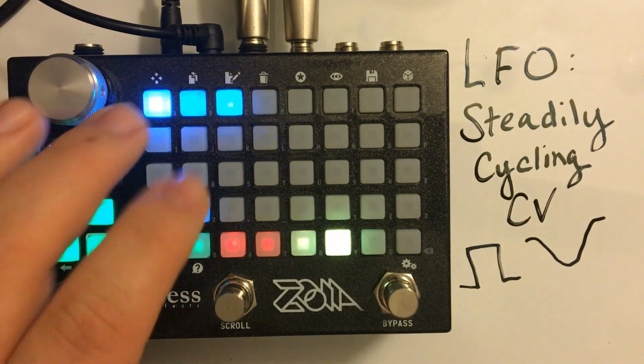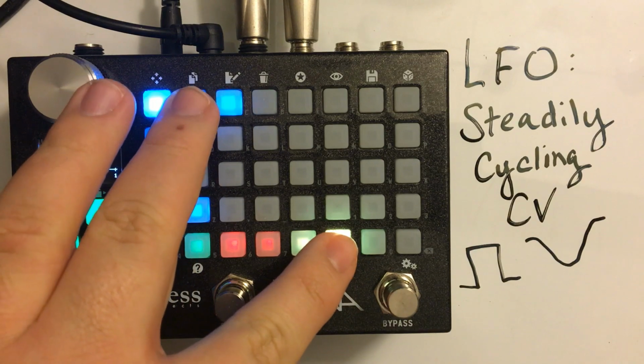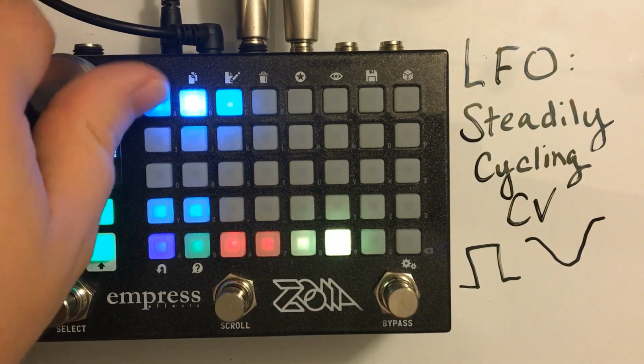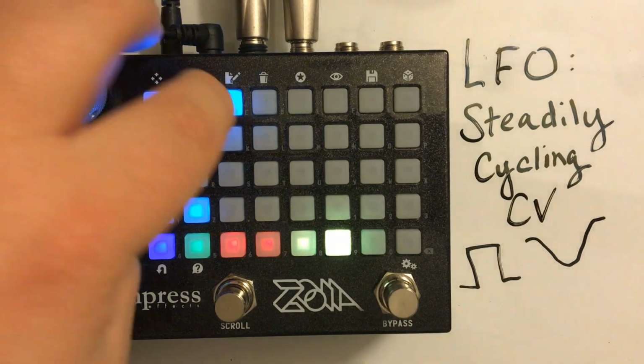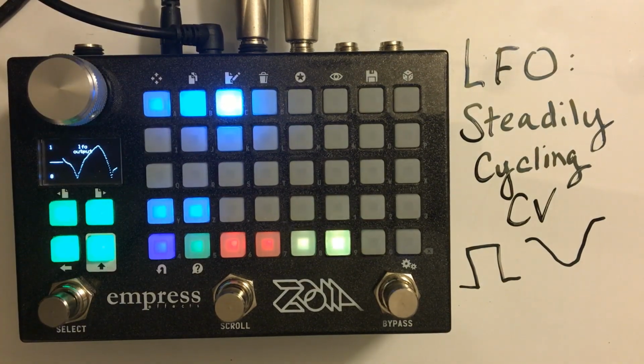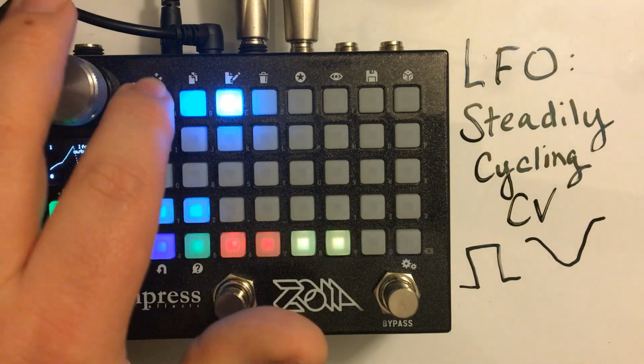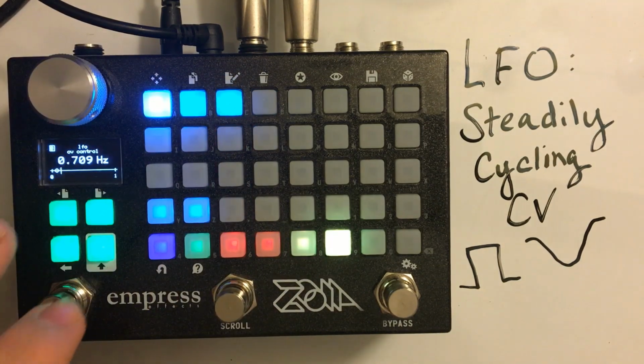We can obviously use an LFO to control other destinations on the LFO or other sources of CV. So we can also use it to modulate the shape. You get some interesting modulation alternatives. Just going to delete this module.